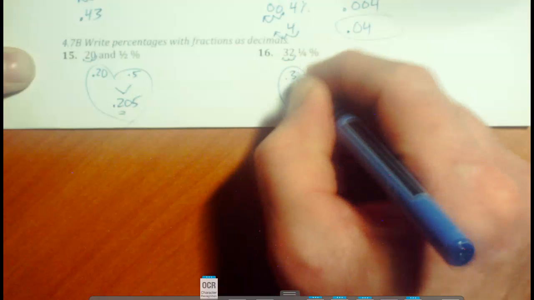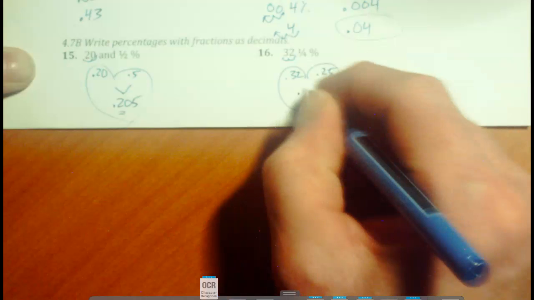We'll do the same thing over here. 32.25%. Well, this would be 0.32. 1/4 would be 0.25. We drop that second decimal, 0.3225. You can see the 32%. You can see the extra 1/4%.